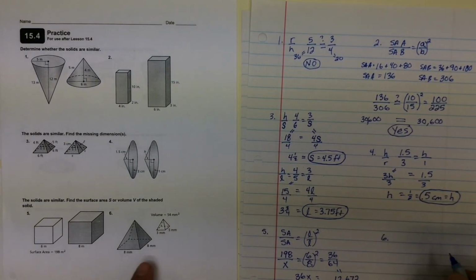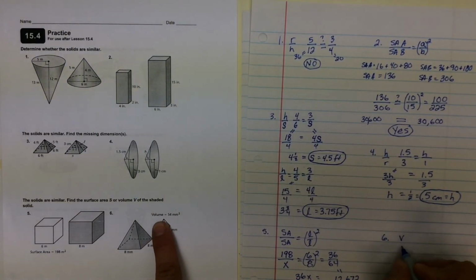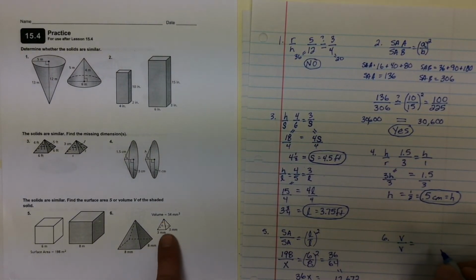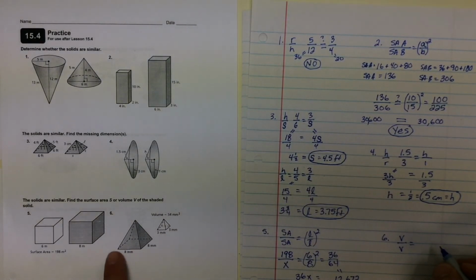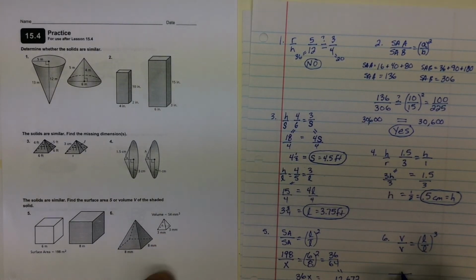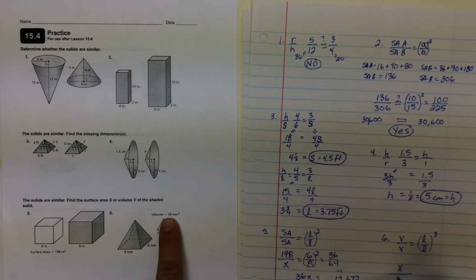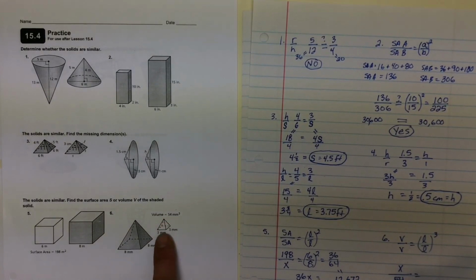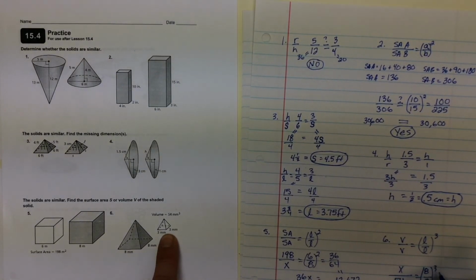And number 6. This time, volume over volume equals a linear measure. In this case, it's a side. I don't like using S for side because it looks like a 5. So I'm going to use L for length. Length over length. But remember, this time we have to cube it. So the volume of the first one we don't know this time, but we do know the volume of the second one, 54, equals the length of the first one, 8, over the length of the second one, 3, but we have to cube that.